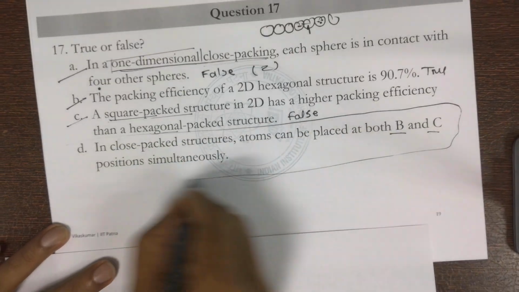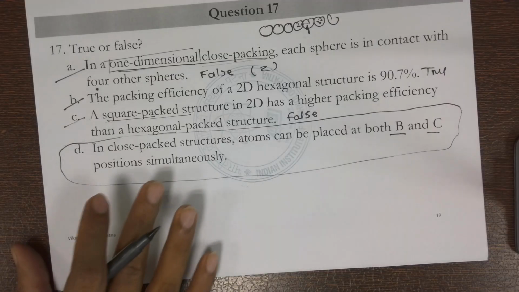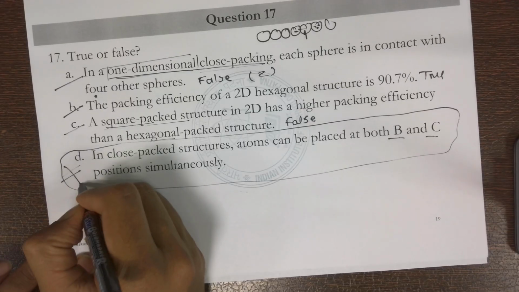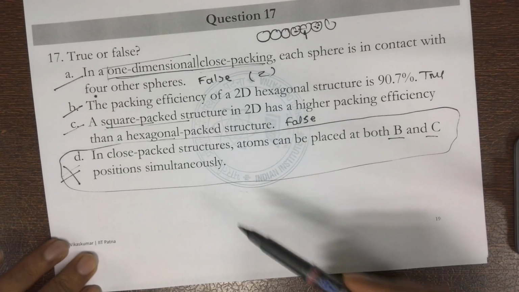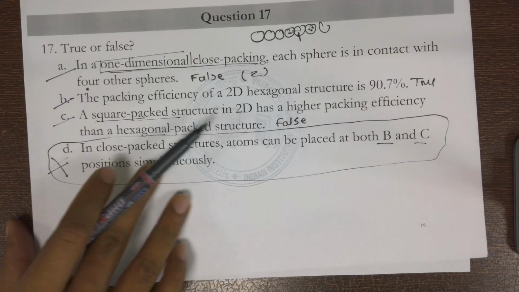Maybe I will try to include it in the next part. It was not framed properly. We can neglect this question, guys. Let's not discuss it. I should have placed a figure showing the positions A, B, and C that I'm talking about.